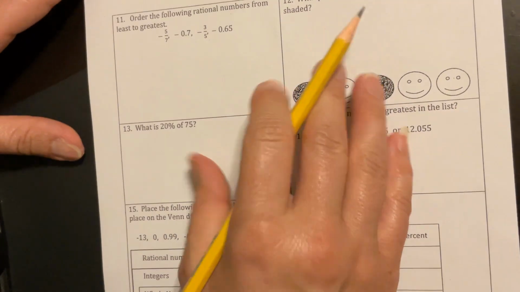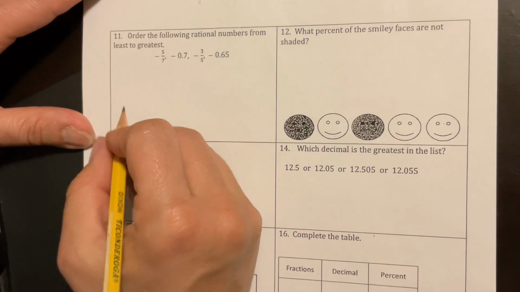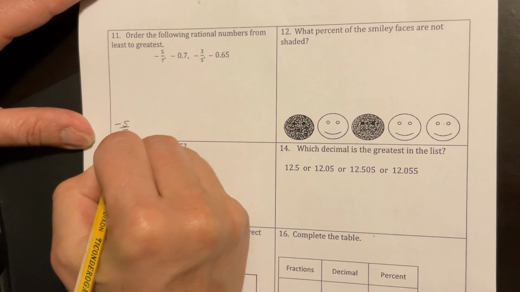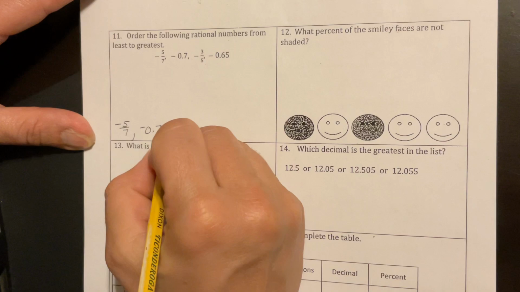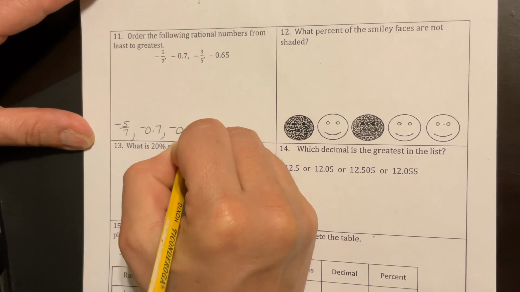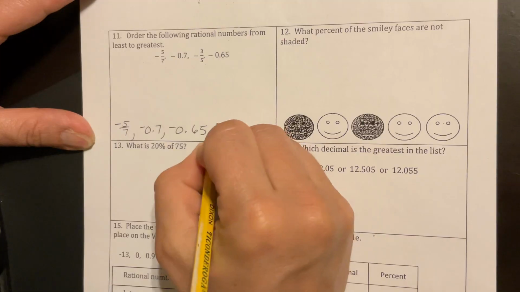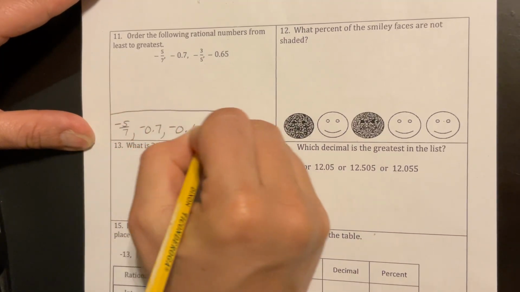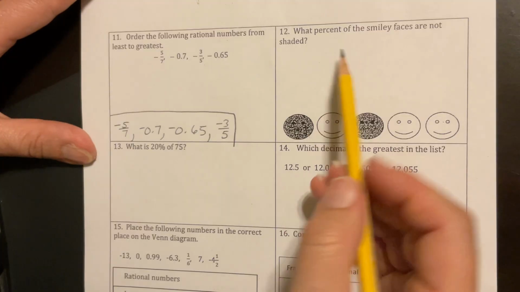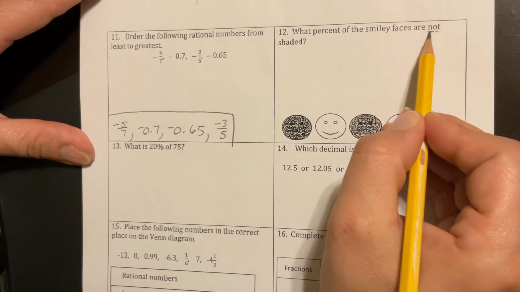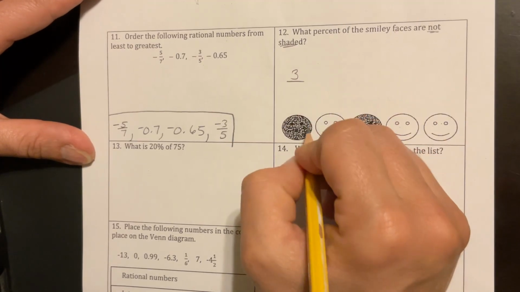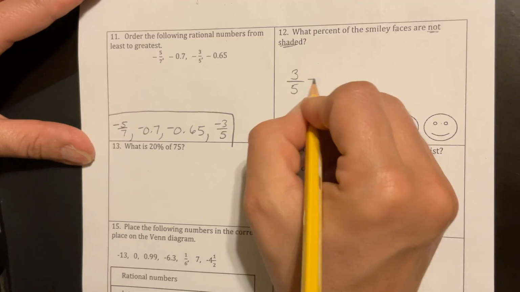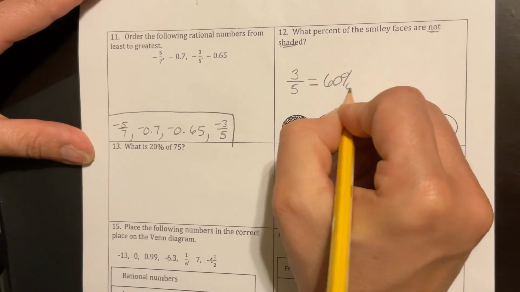Backside. Here's our review piece. I asked you to order from least to greatest. Your correct answer should be -5/7, -0.7, -0.65, and -3/5. Number 12, I asked for the smiley faces that are not shaded. That is 3 out of 5. And your job is to turn that into a percentage, which is 60%.